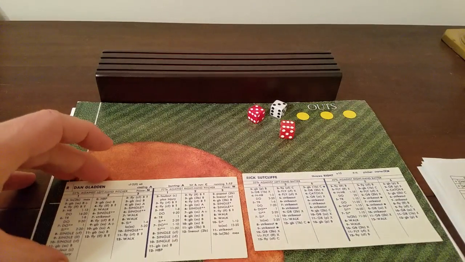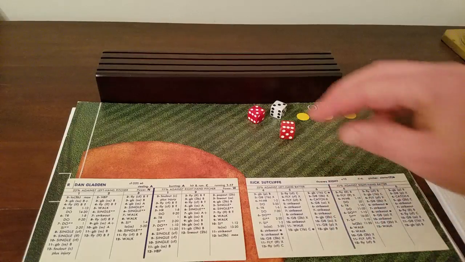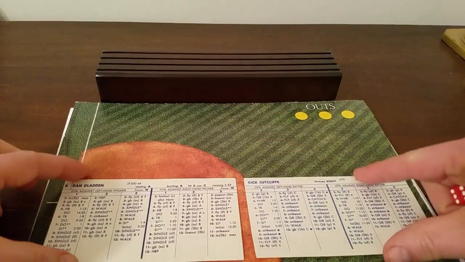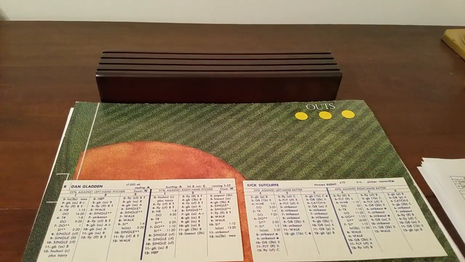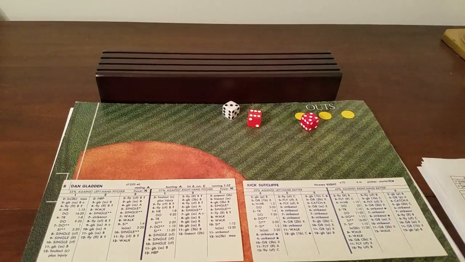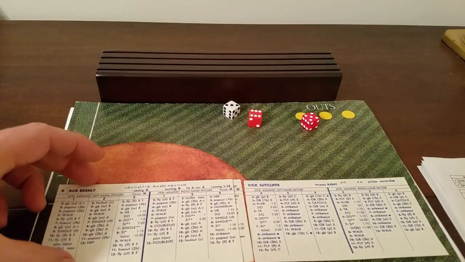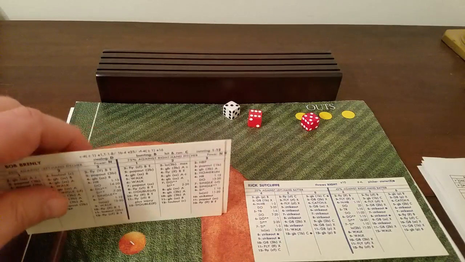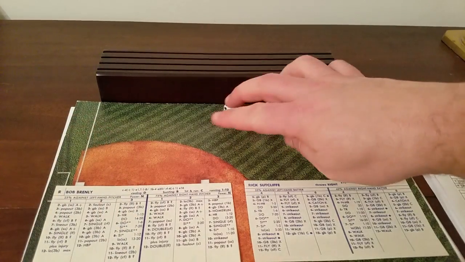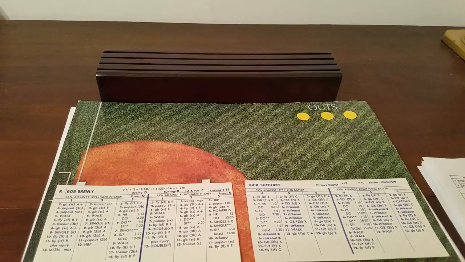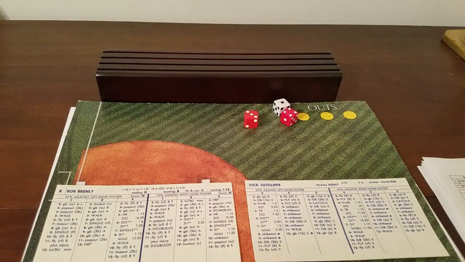leadoff hitter Dan Gladden, or as Chris Berman used to call him, Dan Man from Gladden. Righty on righty, it's a 3-11, and that's a strikeout. So Sutcliffe getting the strikeout to start the inning. I'm going to just put the card on top, probably just as easy, instead of moving them all the time. All right, next up, Bob Brenly, the catcher. 1-7.